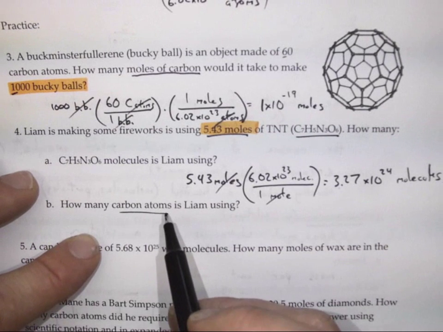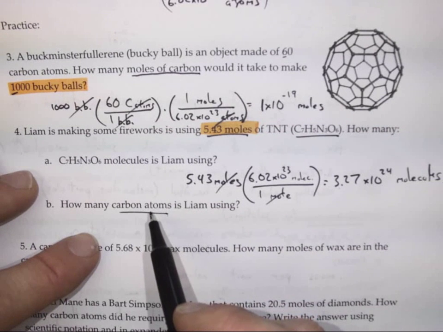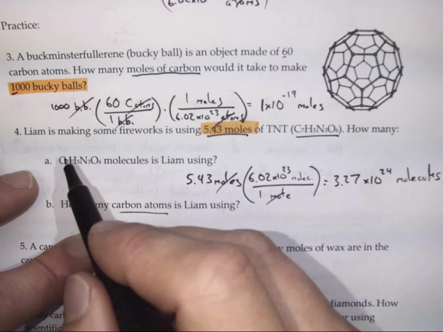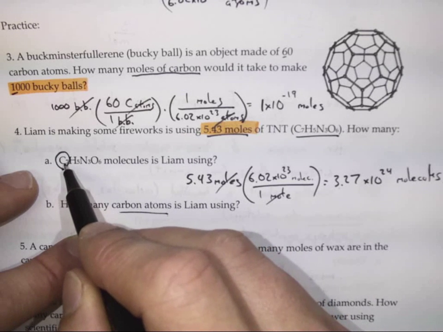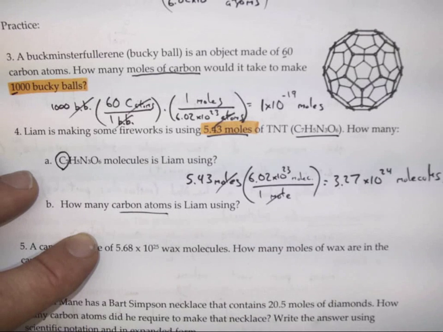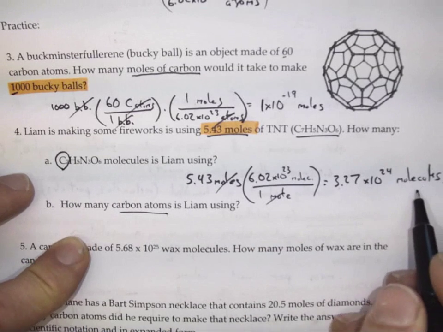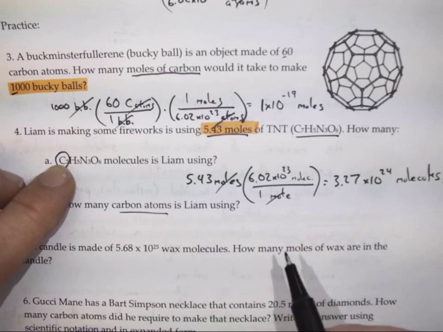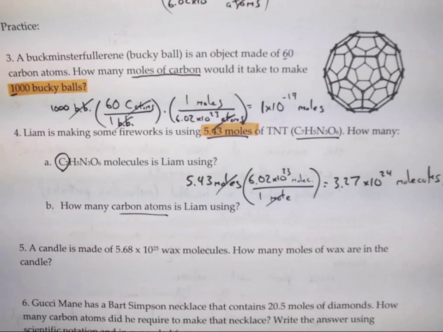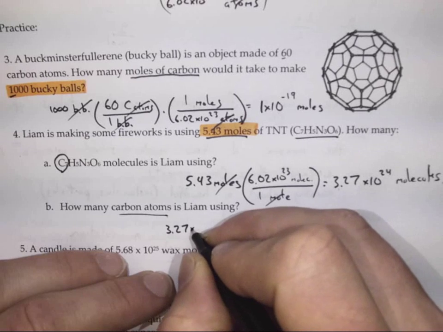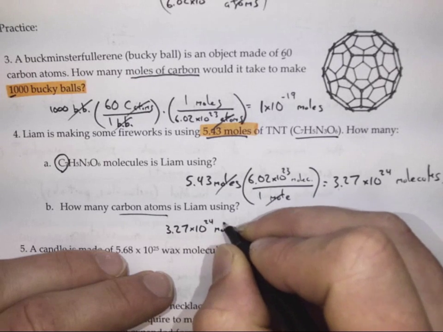Really? That's what this question asks. Okay, well, I know how many molecules of TNT we have here. And I can see that the molar ratio is that there are 7 carbon atoms for every molecule of TNT. So if I've got this many molecules, a lot of molecules, each one of those has 7 carbons. So I could just reason that through, or actually I can do a conversion, which I'm going to do, because I think a lot of things can be written as conversions, and I like to do it if I can.